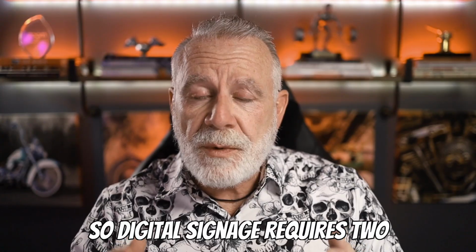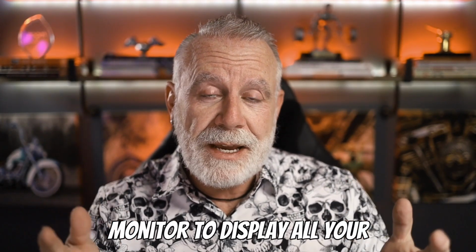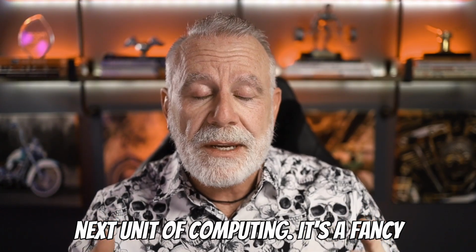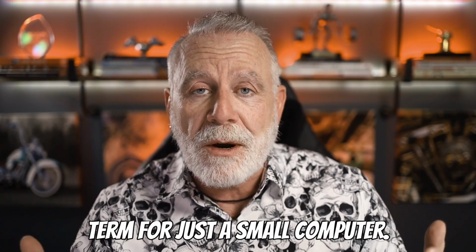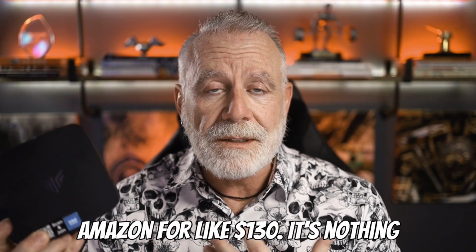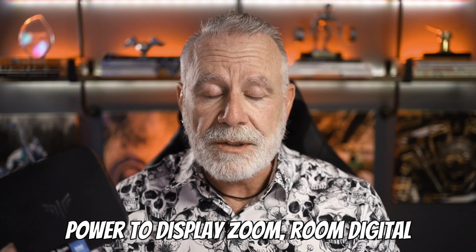So digital signage requires two pieces of equipment. Obviously, a monitor to display all your information, and second, a NUC, or a next unit of computing. It's a fancy term for just a small computer. And this is a NUC. I got it on Amazon for like $130. It's nothing special. You don't need a lot of power to display Zoom Room Digital Signage.